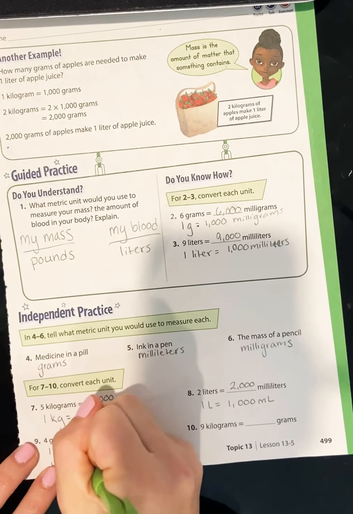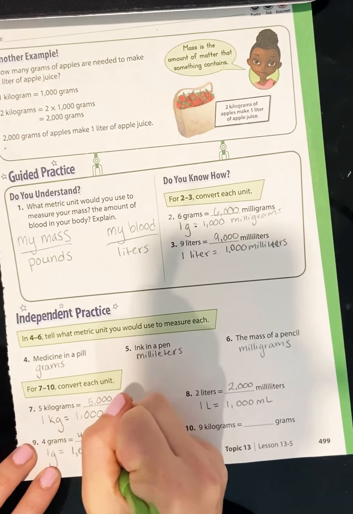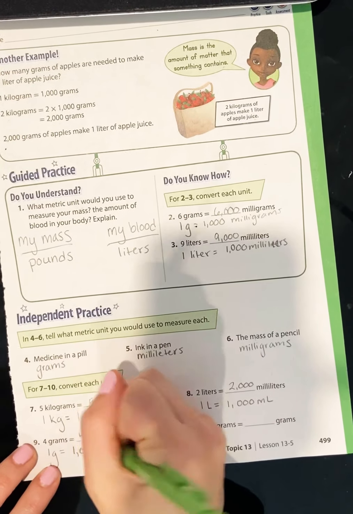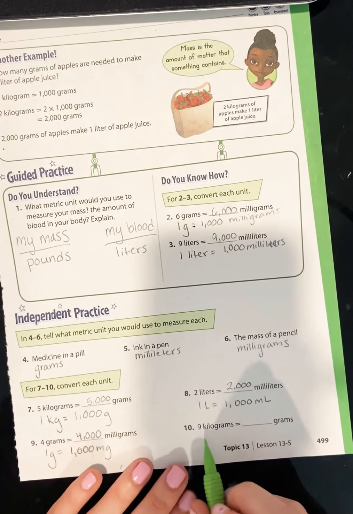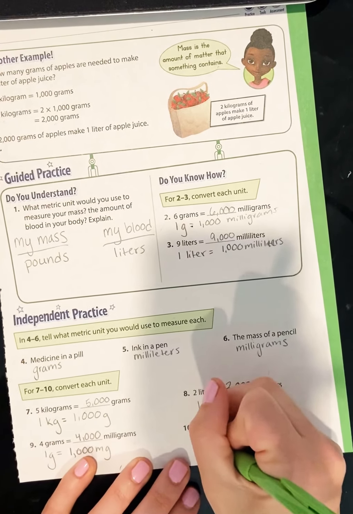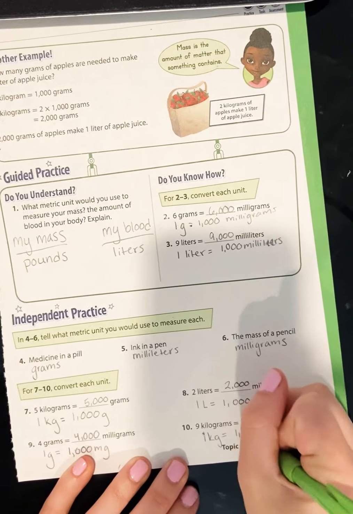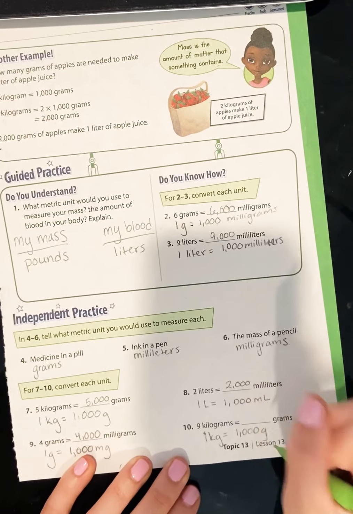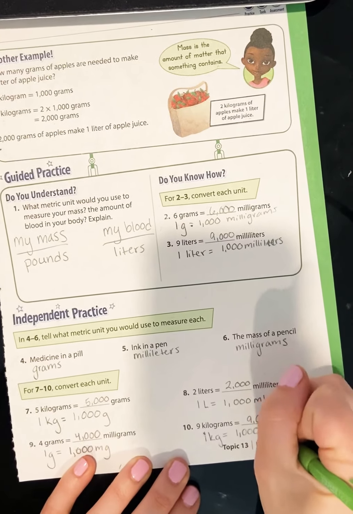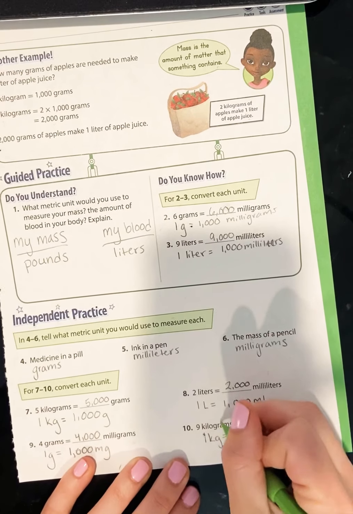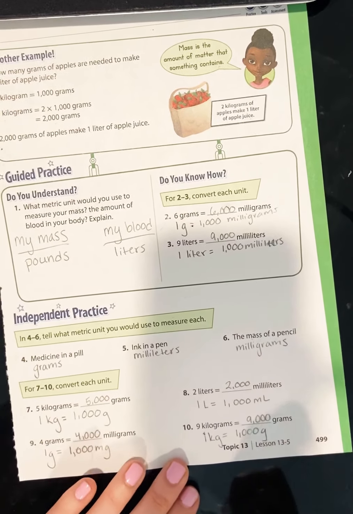Keep me on my toes. And then question 10, 1 kilogram is equal to 1,000 grams, so that would be 9,000. 9 times 1,000 would be 9,000.